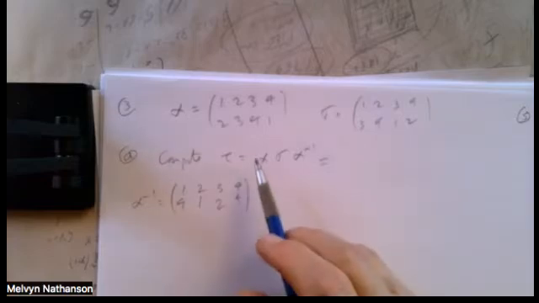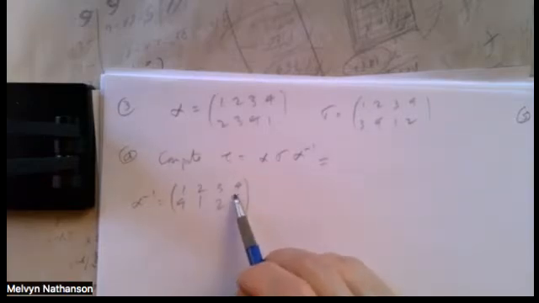This goes to 3, right? It looks like 4 to 4, but it's 4 to 3. Yes, thank you. So this is alpha times sigma times alpha inverse.